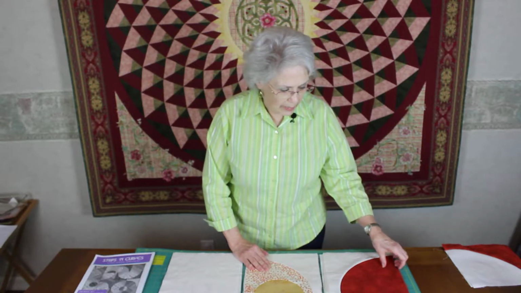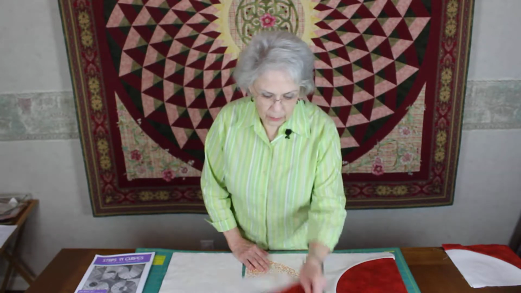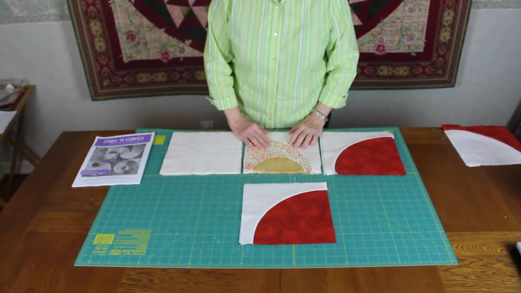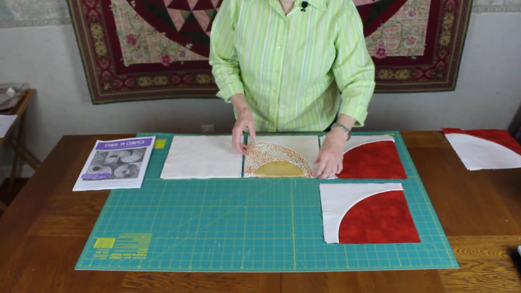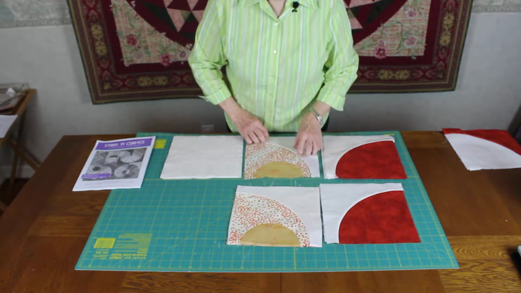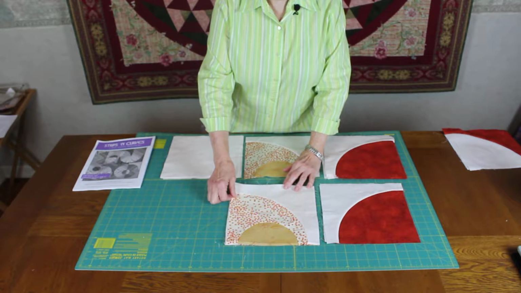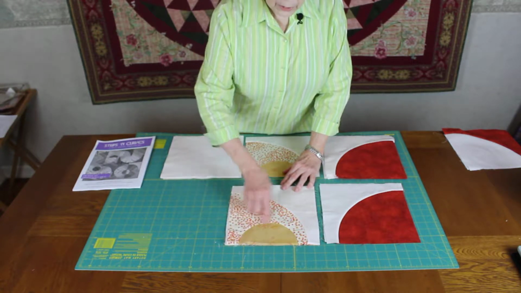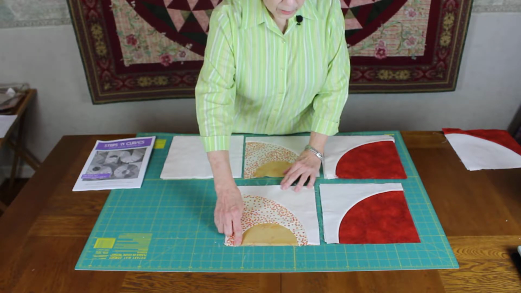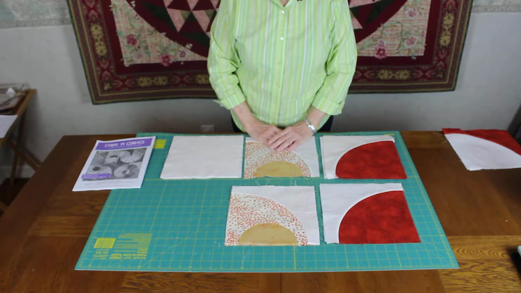Beginning in part 1, we created the Drunkard's Path block, red and white. Then we also cut out the alternate block that you can use that is in the basic set. In part 3, we showed you how to insert this half circle. So now we're going to play with it.